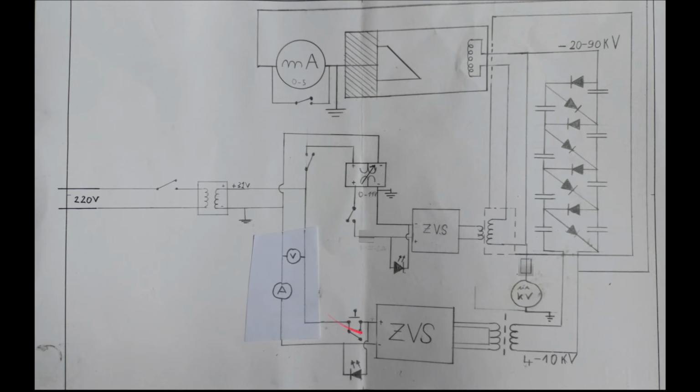The voltage that is fed to the ZVS is controlled directly by the main power supply with a potentiometer. Another difference is this part right here, which is a 100 microampere meter in series with a high voltage resistance that you can see here, that has a value of 1 gigaohm.